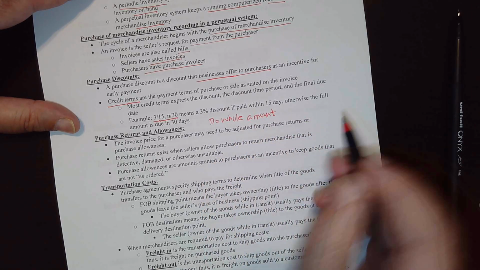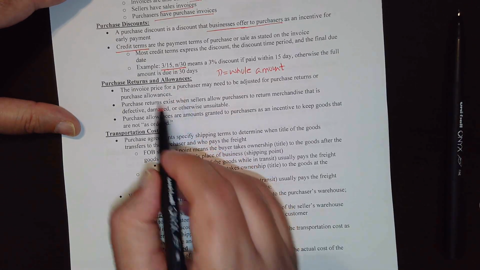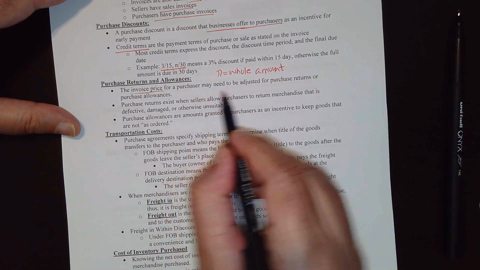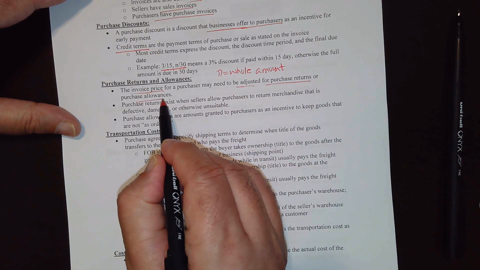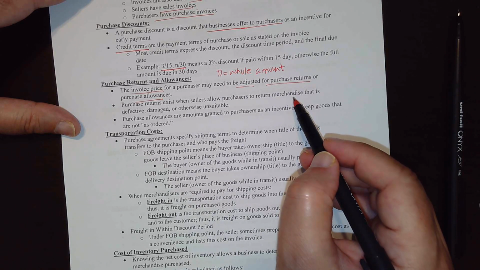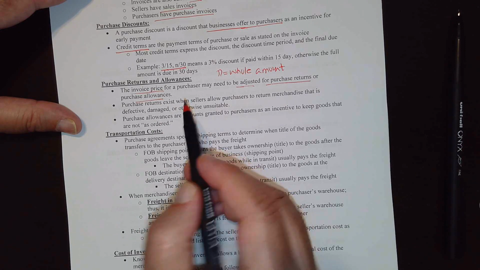Okay. What is purchase return and allowances? The invoice price for a purchaser may need to be adjusted for purchase returns or purchase allowances. Purchase returns is very simple: if you find any item which is defective, broken, or not looking great, you can return it for the full amount. Or the purchase allowances. Now we're going to see what a purchase allowance is.